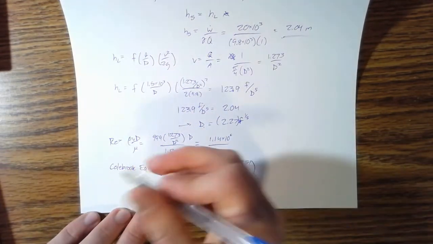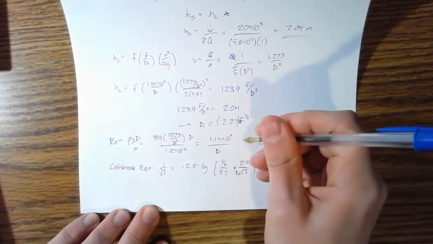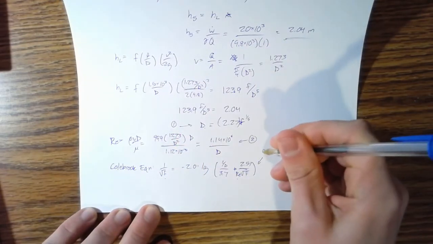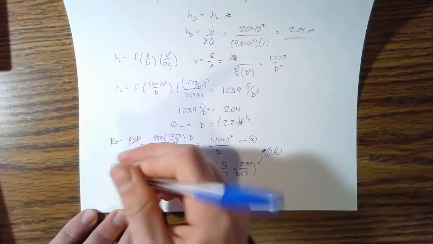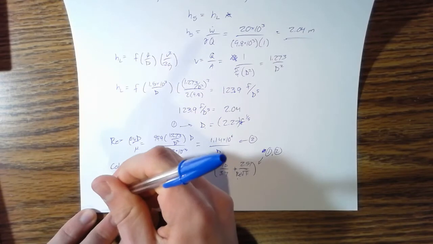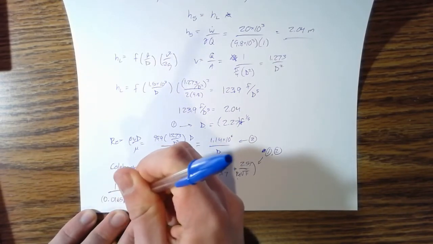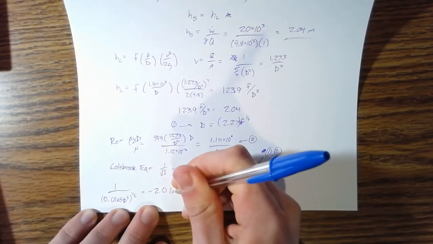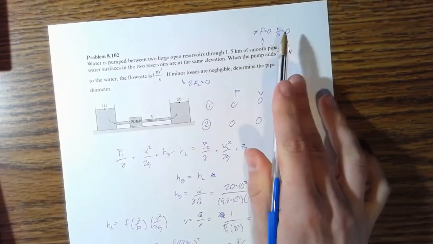So if we plug in this equation and this relationship, so 1 and 2 into this, we get 1 over 0.0165 times d to the 5th to 1/2, so that's your left-hand side, negative 2.0 times the log of, we know epsilon over d, because a smooth pipe is 0, but that doesn't mean our friction factor is 0.